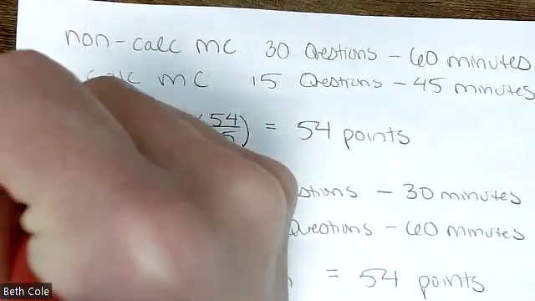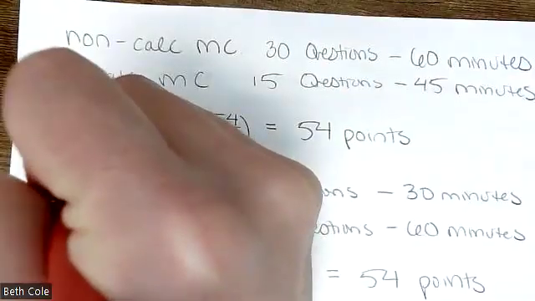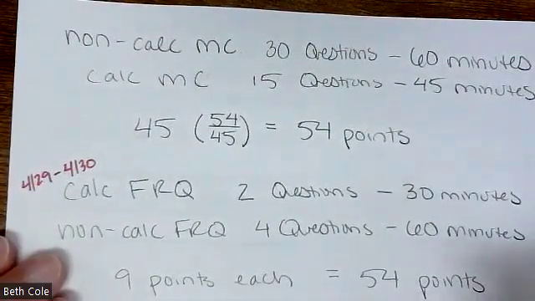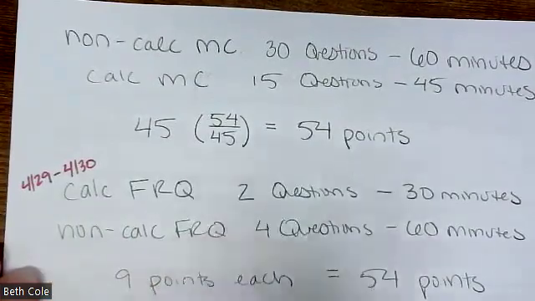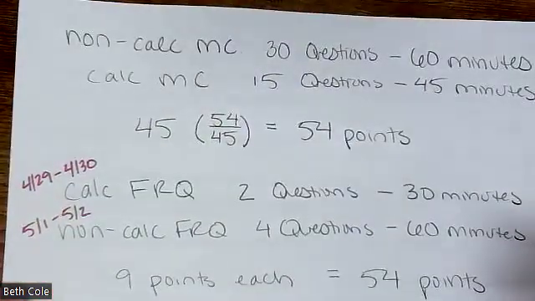For you guys, it'll be 4/29. For my B day, it'll be 4/30. Actually, I'll put them both on here. You guys just write 4/29 though. My B day will be 4/30. And then the non-calculator for your response, for you guys, it'll be 5/1. For my B day, it'll be 5/2.